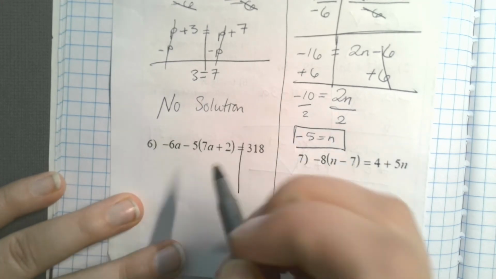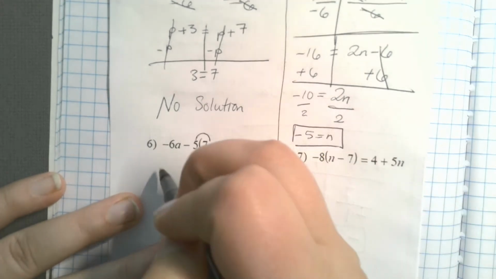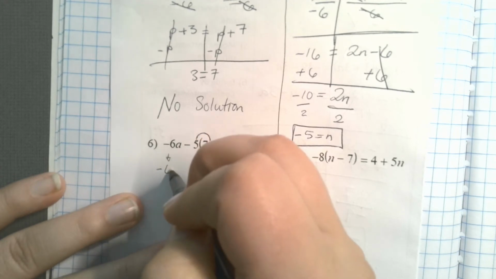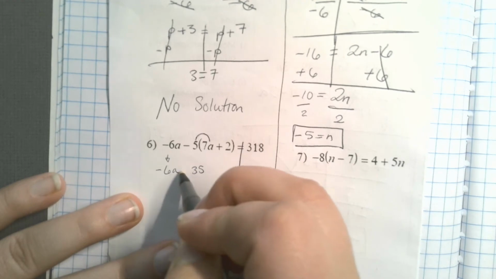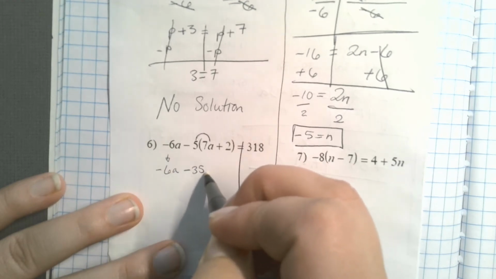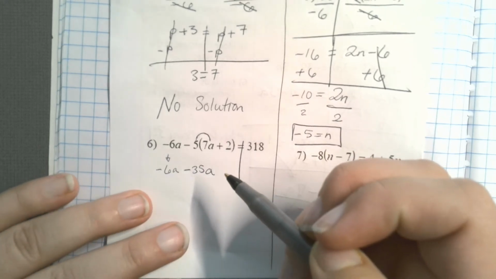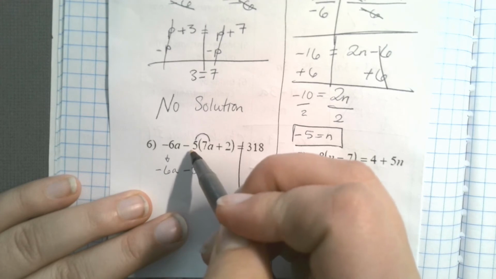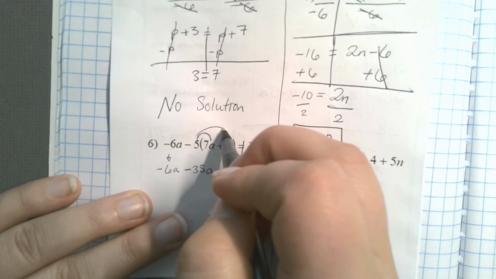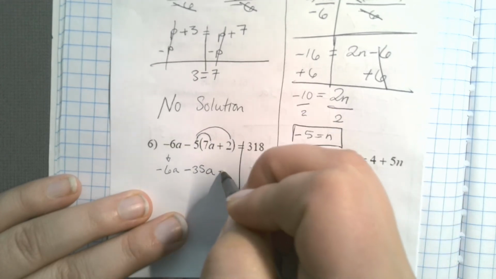Distribute. Okay. Can you tell me what negative 5 times 7a makes? Pretty close. 35 is the right number. Negative, and then what? Don't forget that variable, yeah. Alex, can you tell me my next part? So we did the 5 times the 7. What do we still need to do 5 times what? Yeah, what's that make? Negative 5 times positive 2. Good.